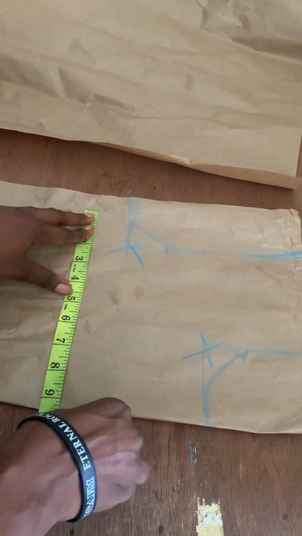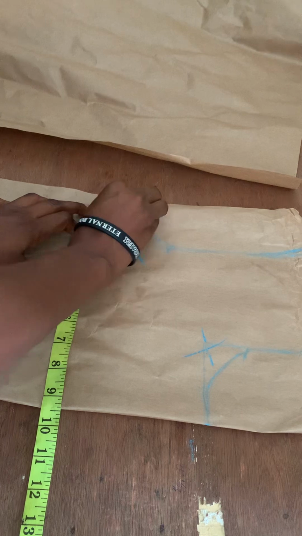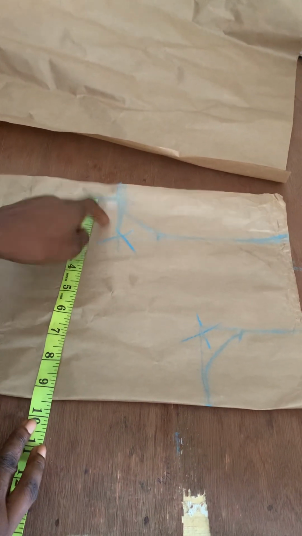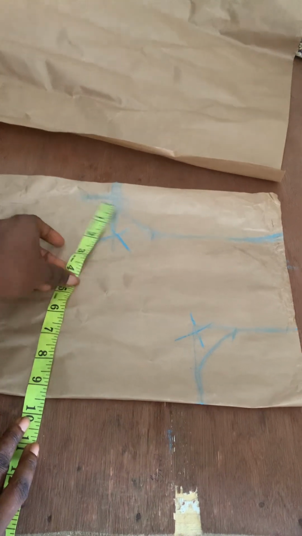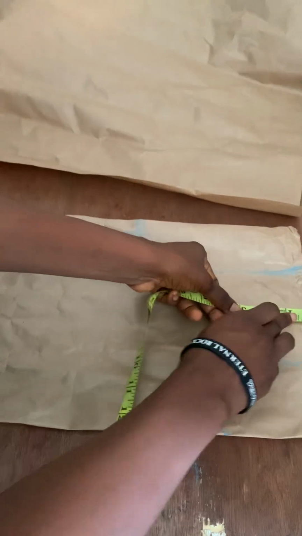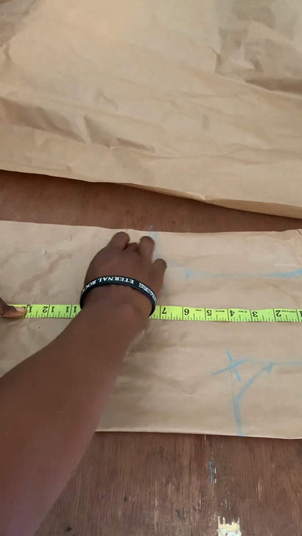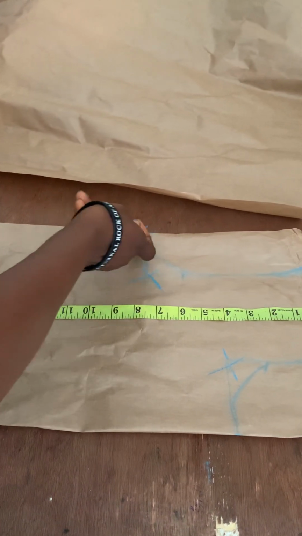So your bust is 9.5. You measure your 9.5 from under the armpit. That's where you're taking the bust measurement.